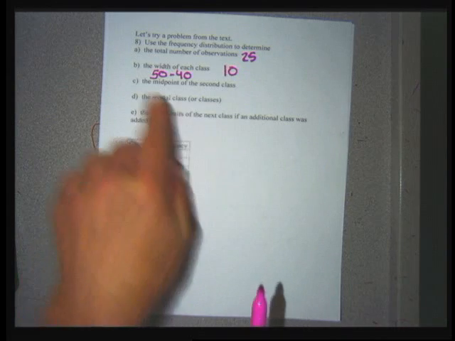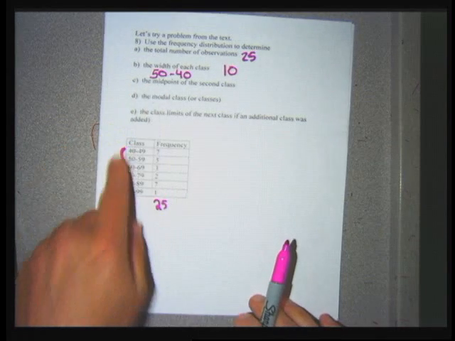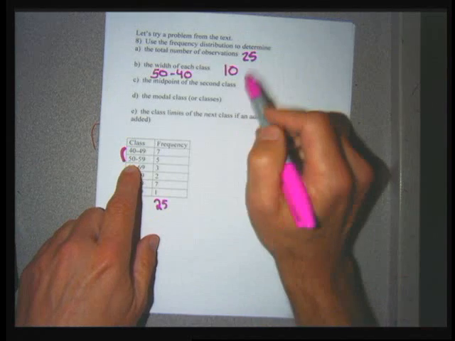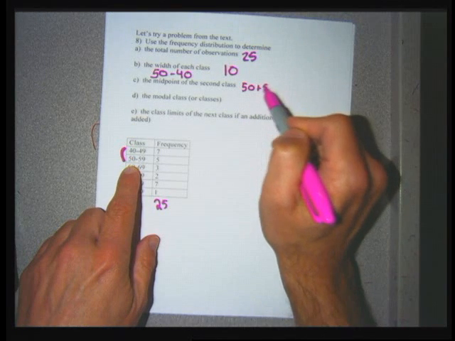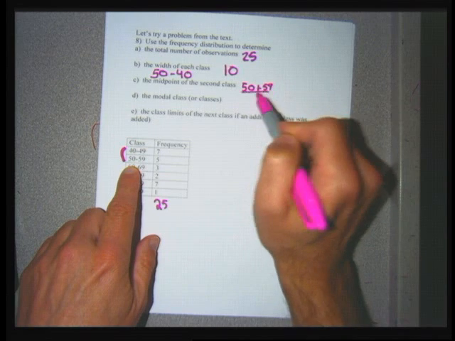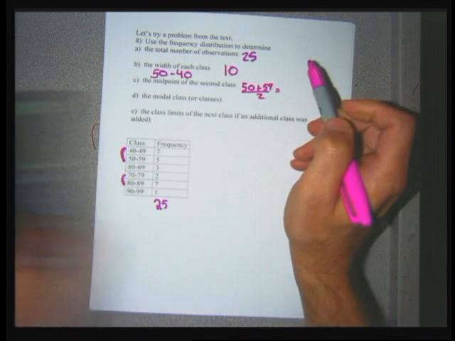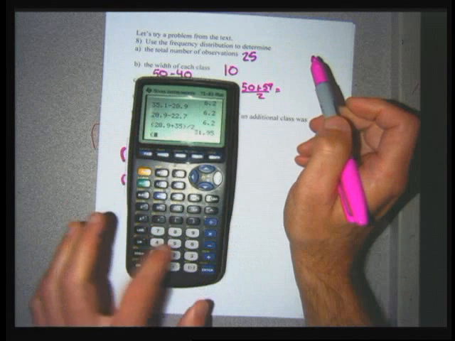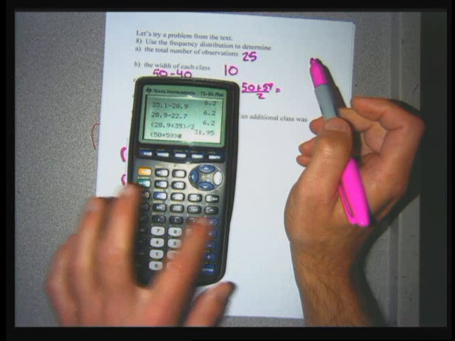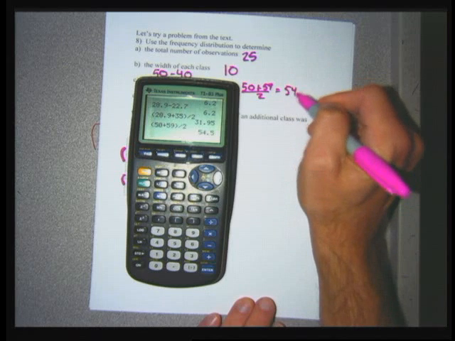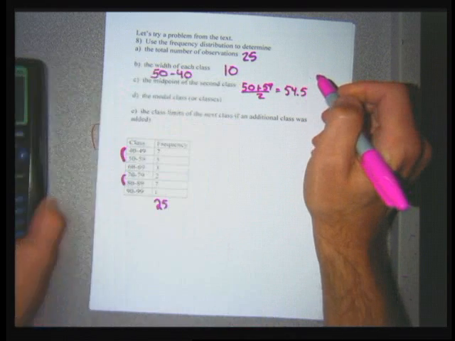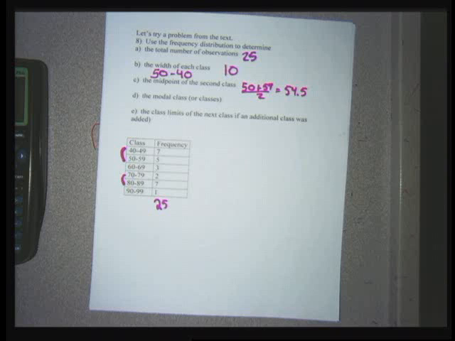To do the midpoint of the second class, I'm going to go to the second line, which is my second class. I'm going to add the first number in that class plus the last number, and divide by 2. I'll use my calculator to get that. So I'm going to go parentheses 50 plus 59 parentheses divided by 2, and I get 54.5. So I would answer C. The midpoint of the second class is 54.5.